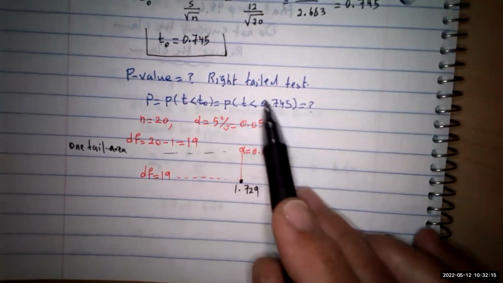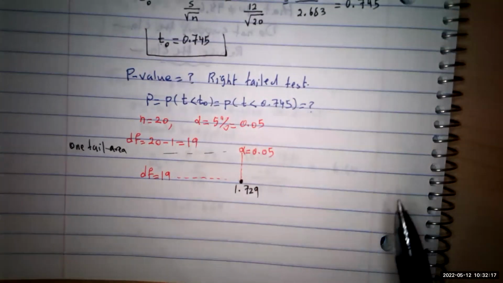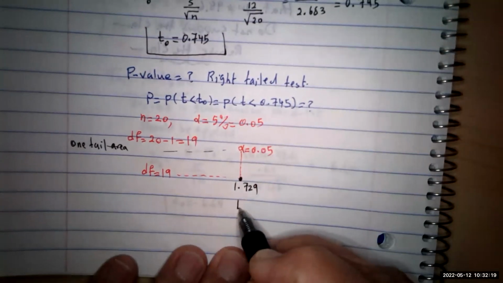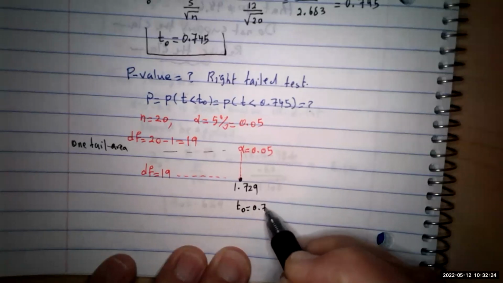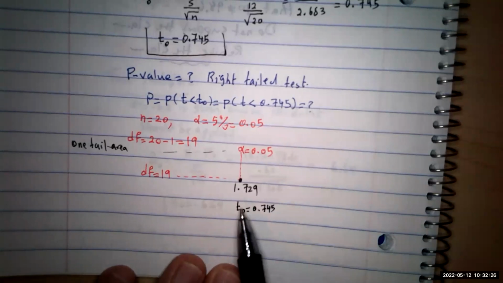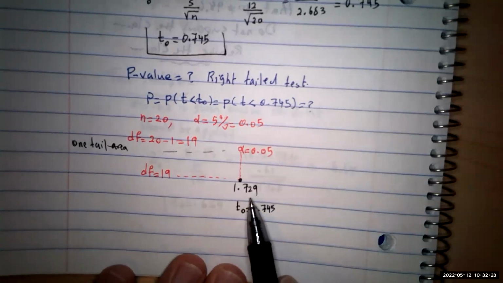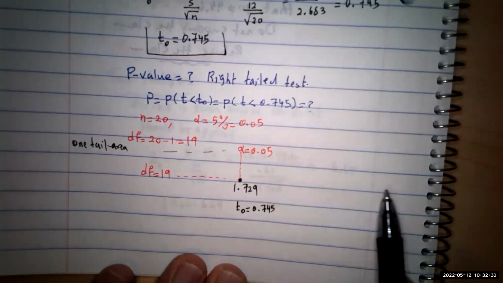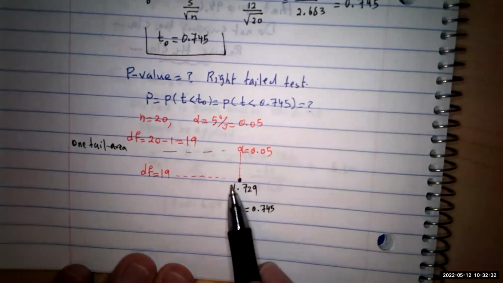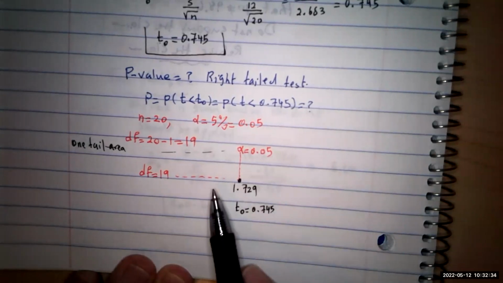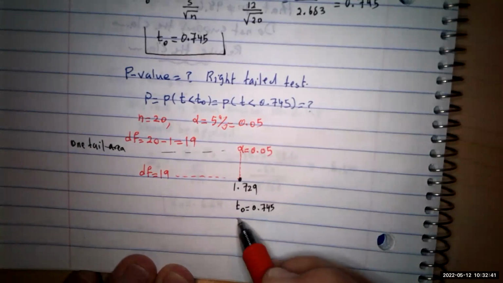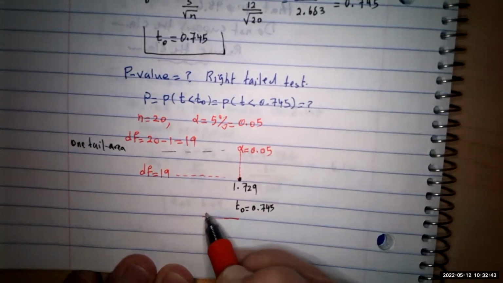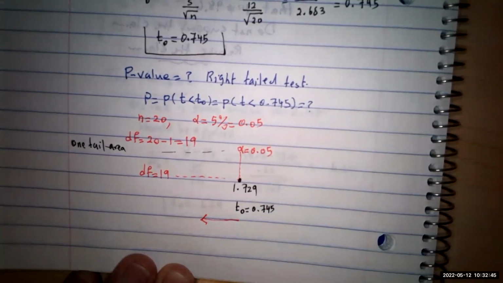What's the T0? The T0 is 0.745. You see your T0 is going to be equal to 0.745. You see, this is 1.729. If you go to right, the number is getting bigger and bigger. If you go to left, the number getting smaller and smaller. So your number is 0.745. It's smaller. So this means you have to go to the left in order to get your p-value.